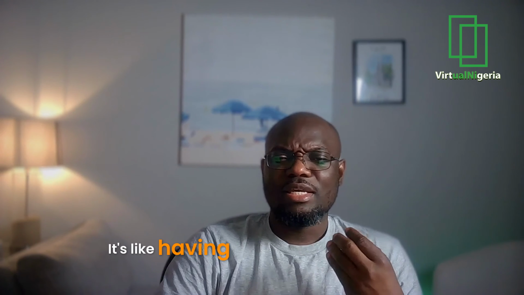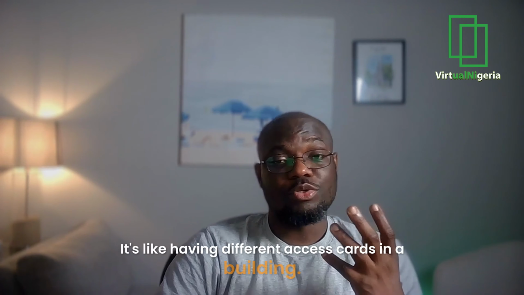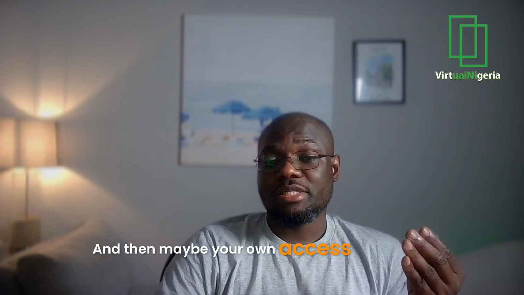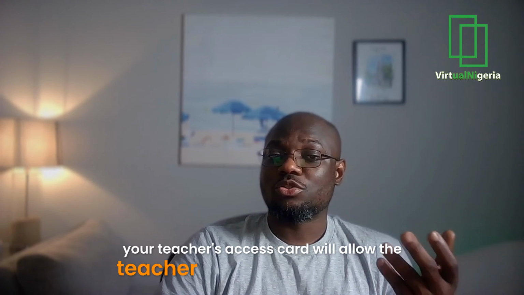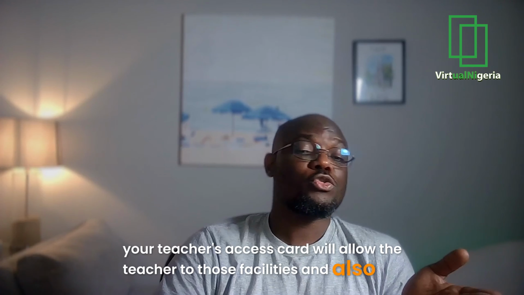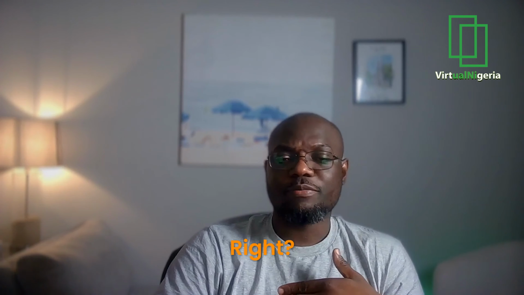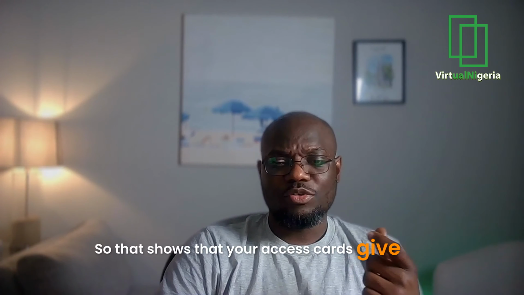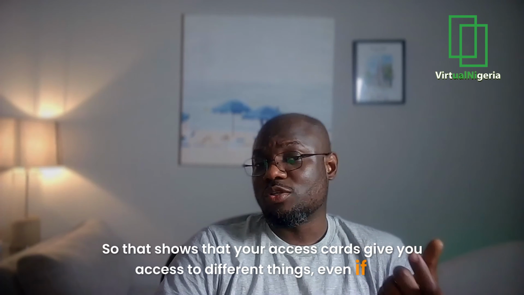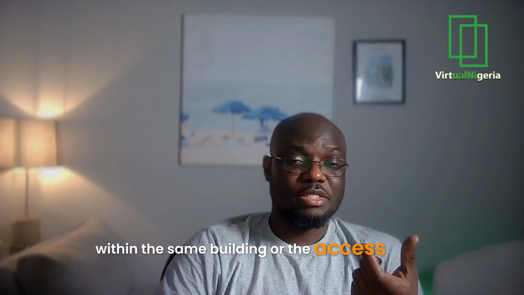It's like having different access cards in a building, and then maybe your own access card might allow you into the gym and the library, while your teacher's access card will allow the teacher into those facilities and also the staff room, right? So that shows that your access cards give you access to different things, even if it's within the same building or the access cards look alike.